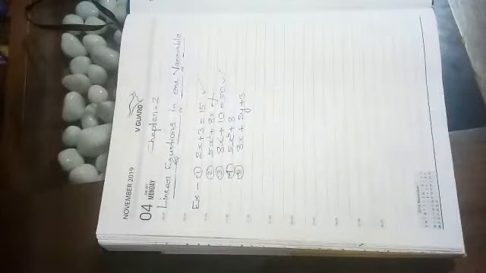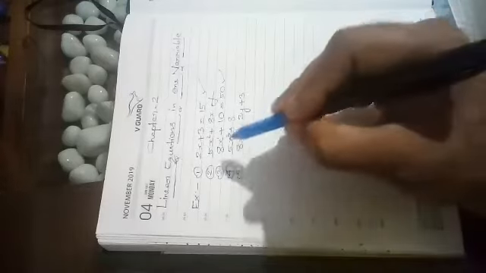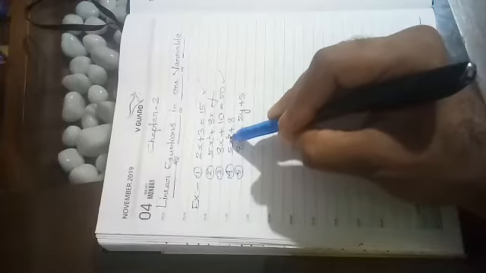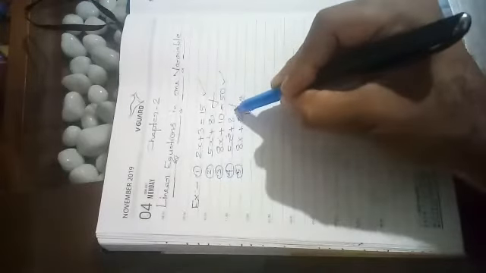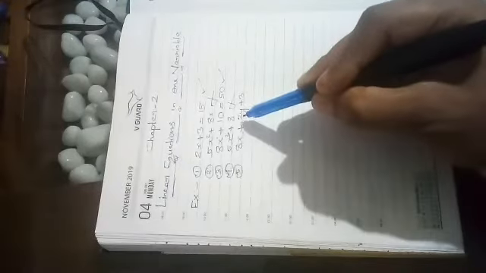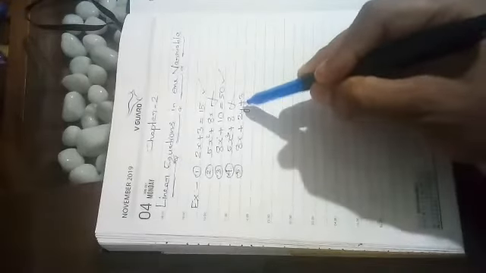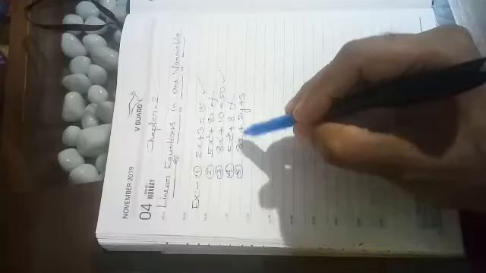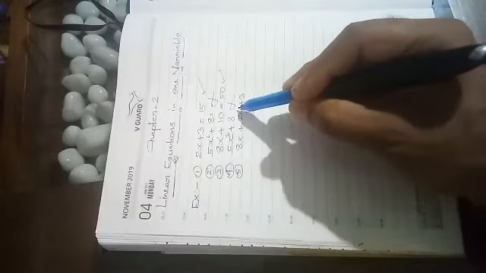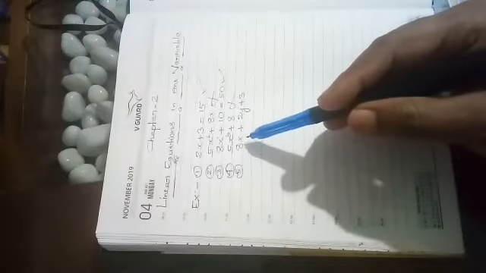What about the fourth one? Is it a linear expression? No. Why? Here the power of x is 3. Now the last one, 8x plus 2y plus 3. The powers of x and y are 1, but it is not a linear expression in one variable.